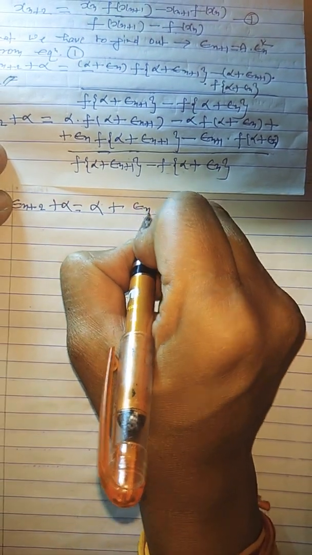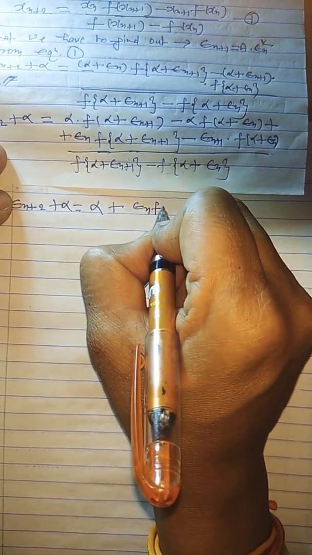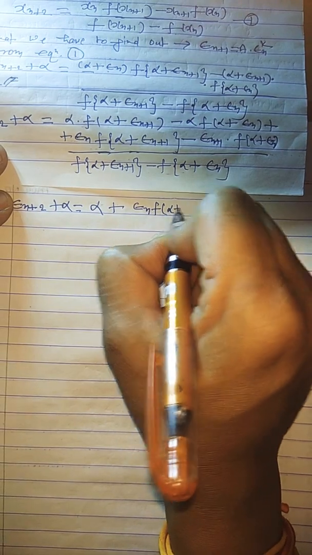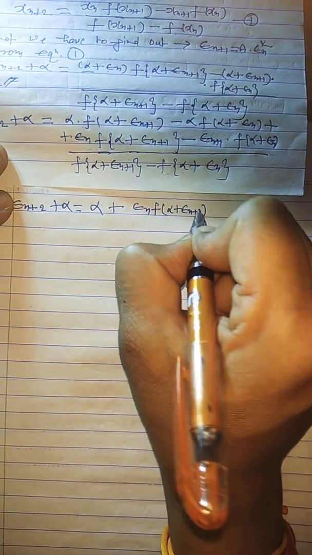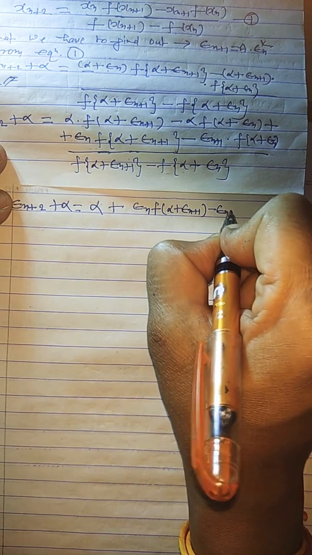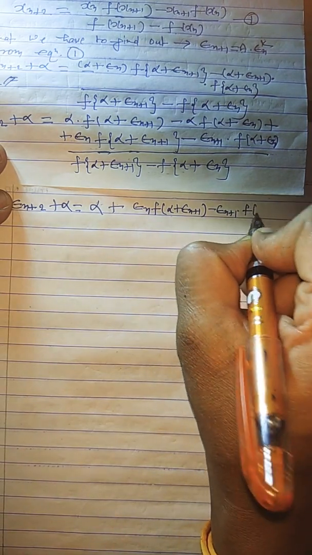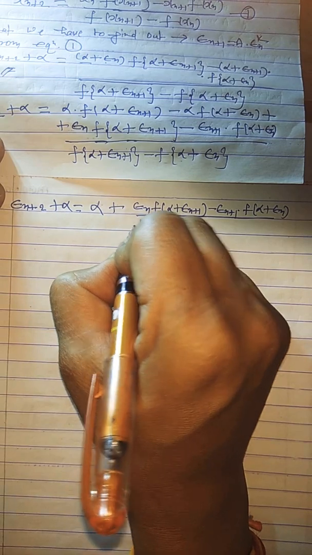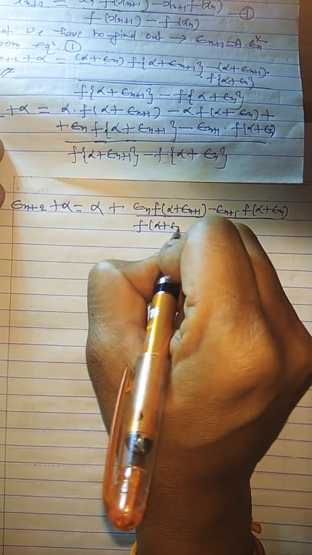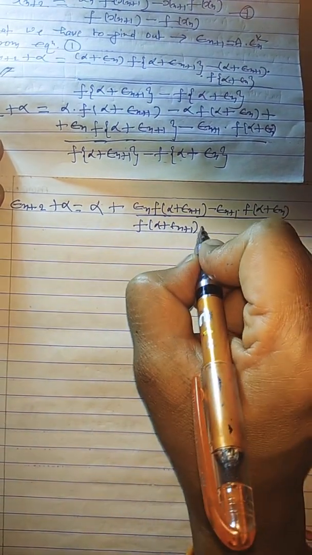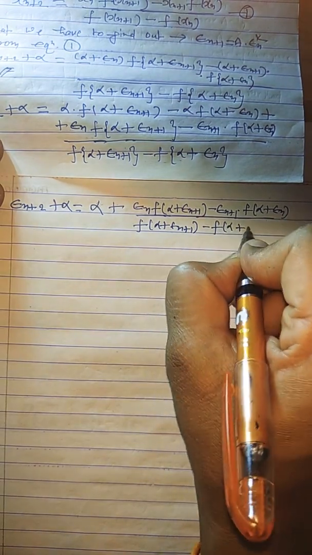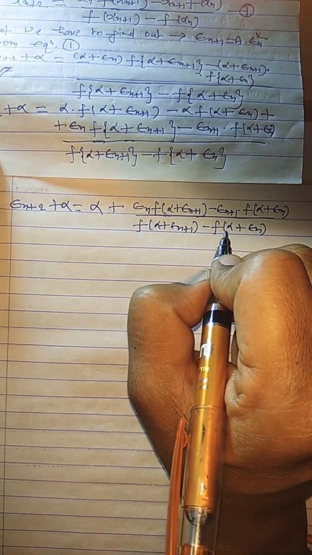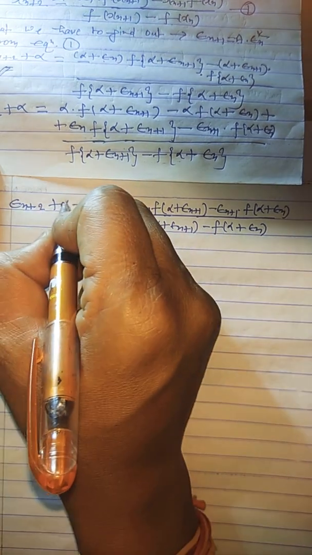Epsilon n f of alpha plus epsilon n plus 1 minus epsilon n plus 1 f of alpha plus epsilon n, this upon f of alpha plus epsilon n plus 1 minus f of alpha plus epsilon n. Okay, now these two will be cancelled out.